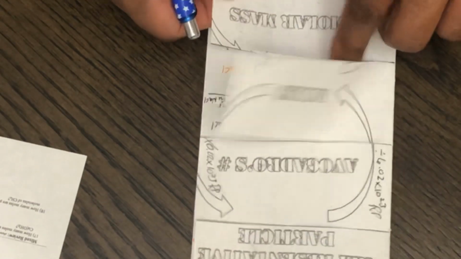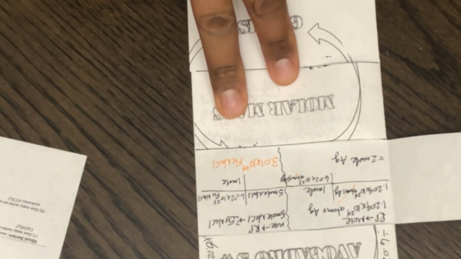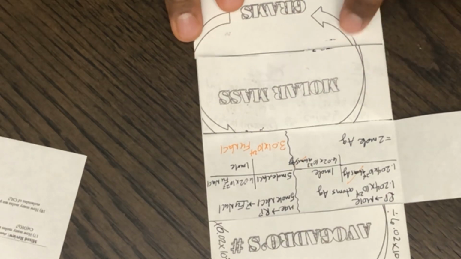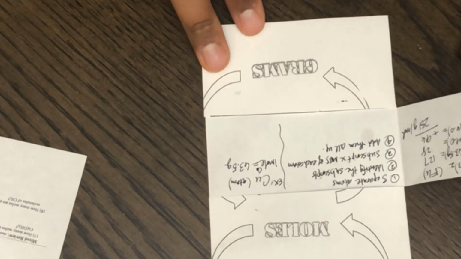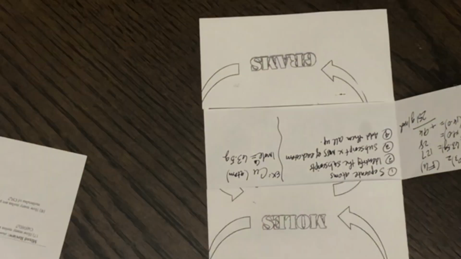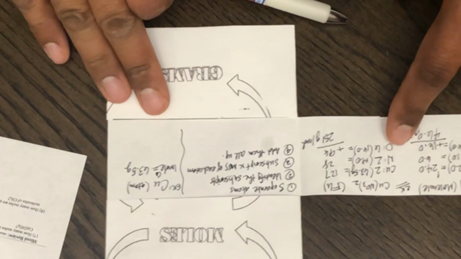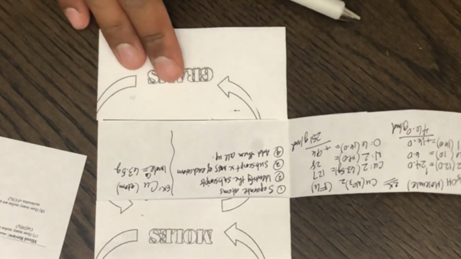Yesterday, or the time we saw each other the last time, which was Monday or Tuesday, we started talking about the molar mass. And the molar mass is nothing more than how much each substance or each atom masses respective to the mole. And so based on what we spoke about last time, we were able to determine the molar masses of certain compounds, or even just an individual atom, as we saw right here.